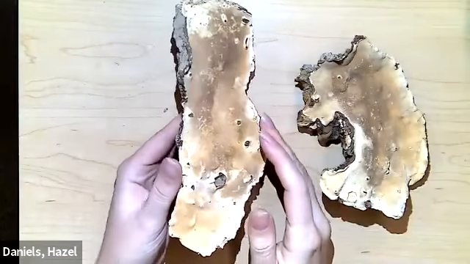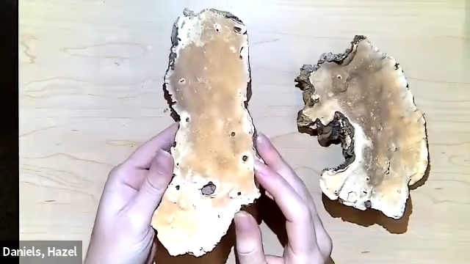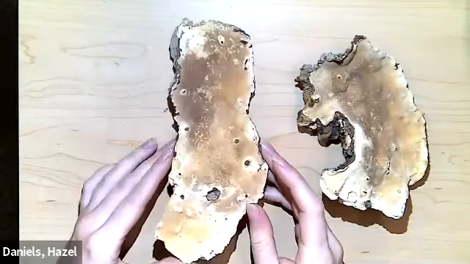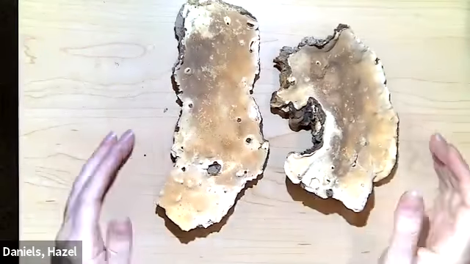So once again, this is Heterobasidion species. We're just asking you to identify the genus Heterobasidion, which causes the disease Heterobasidion root disease.